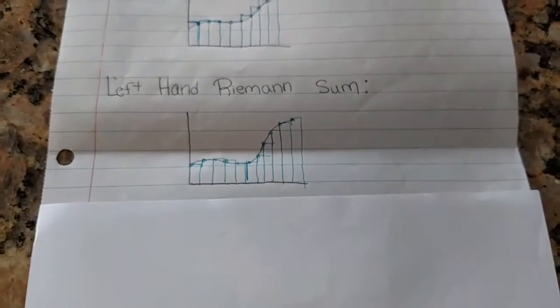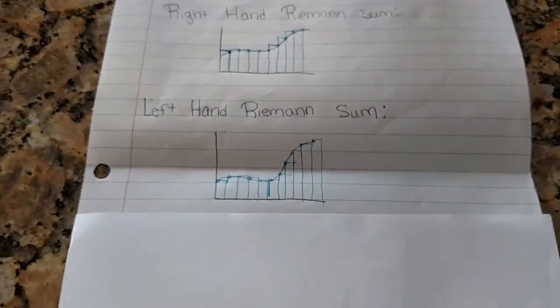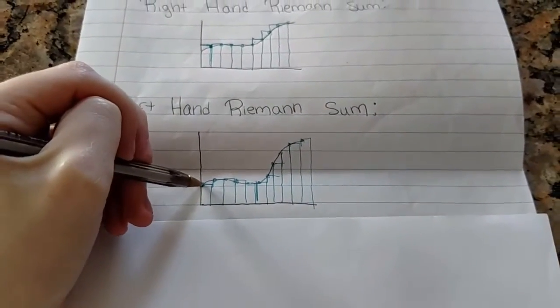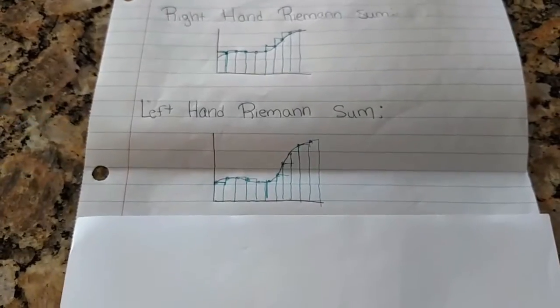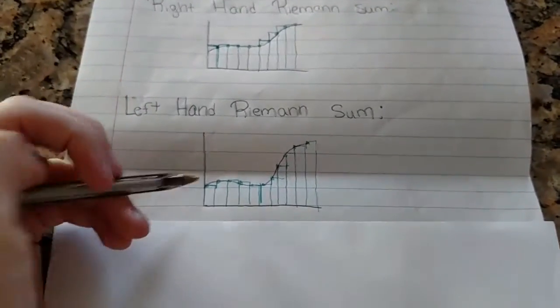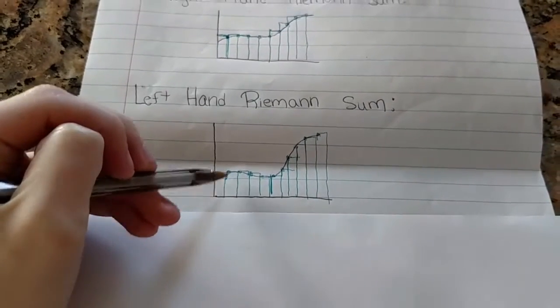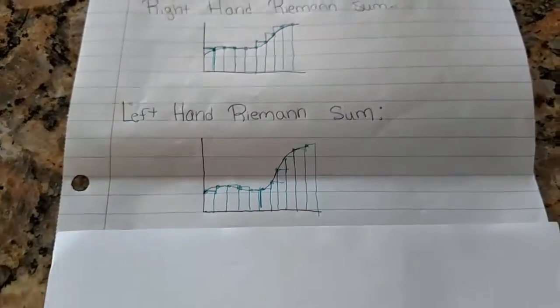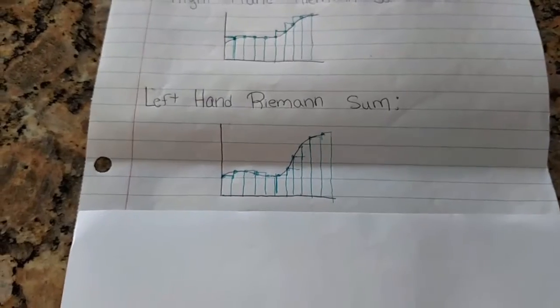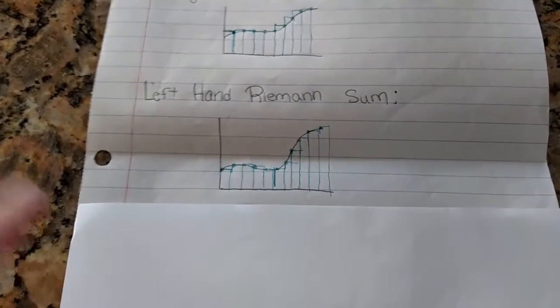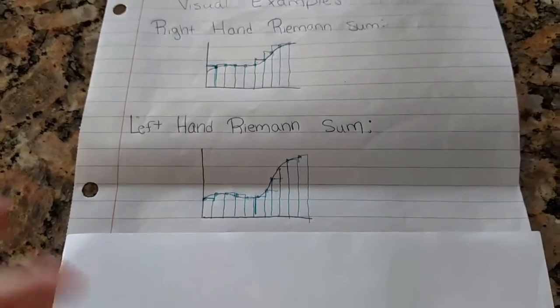For left-hand Riemann sums, it's pretty much the same, except rather than lining up the right part of the rectangle with the dot, you just do it with the left. So for here, you just make it the left corner and draw a rectangle, left corner and draw a rectangle. That's basically how I did it. I feel like that's the easiest way to show someone how to draw Riemann sums like this.